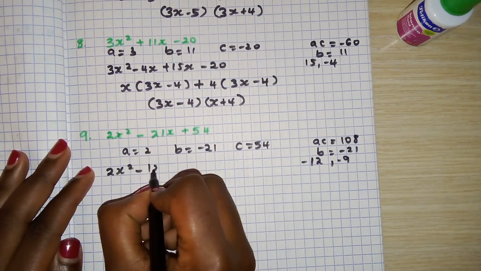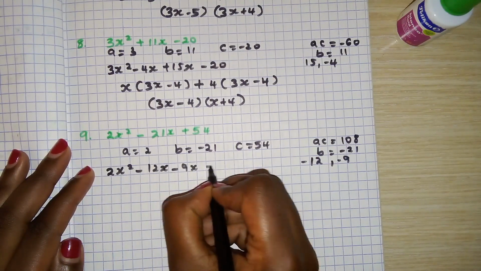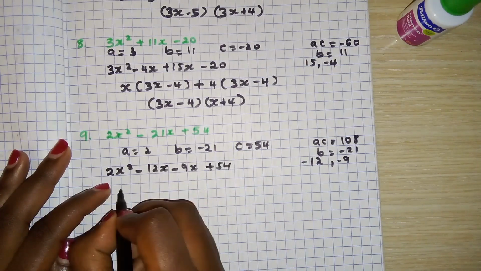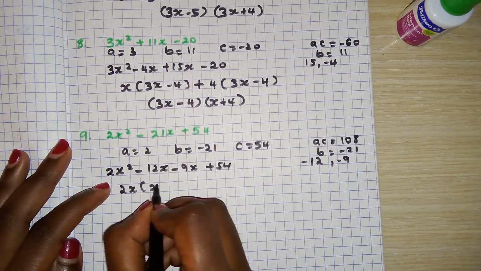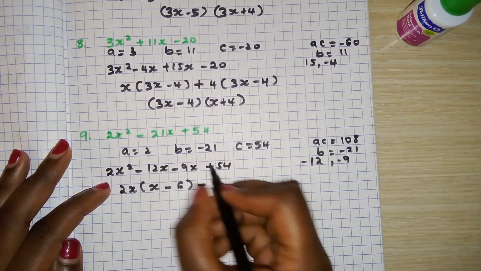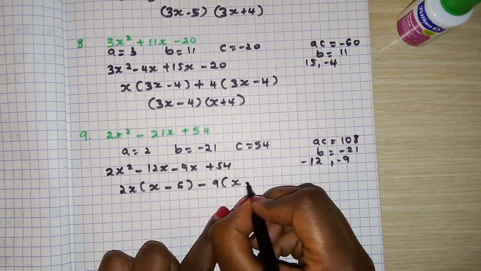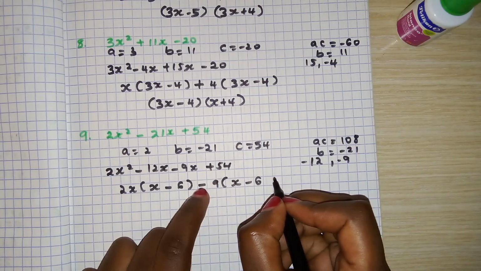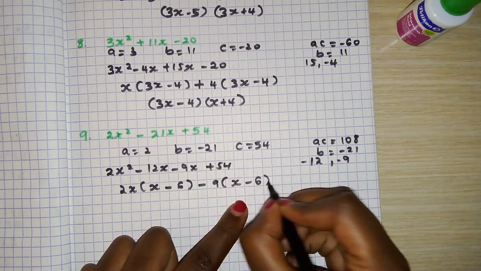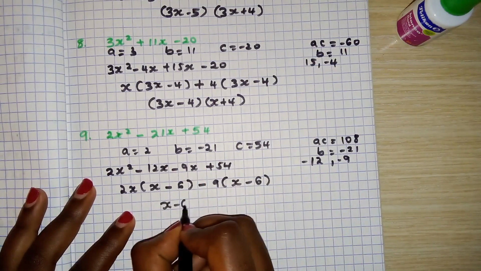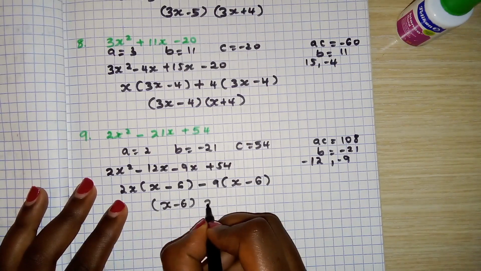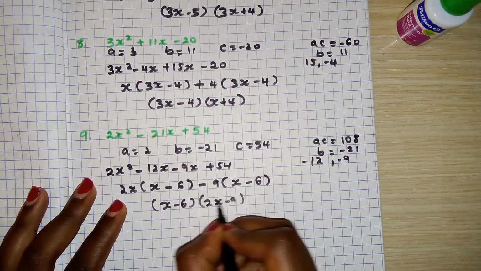2x squared minus 12x minus 9x plus 54. What's common here? 2x. We remain with x minus 6. What's common there? 9. And then you remain with x minus 6. Minus because when you open the bracket you get a positive. Take only one. X minus 6 and 2x minus 9.